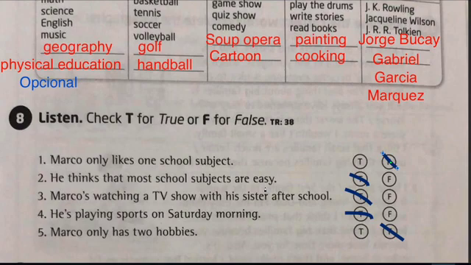Marco is watching a TV show with his sister after school. True or false? True, very good. Because he invited his friend to watch with him, and with his sister. Very good. What was the show? Did you remember? Very good. Now, number 4.